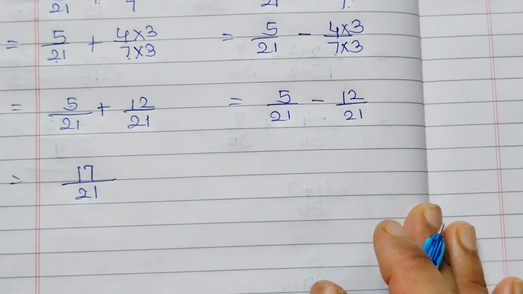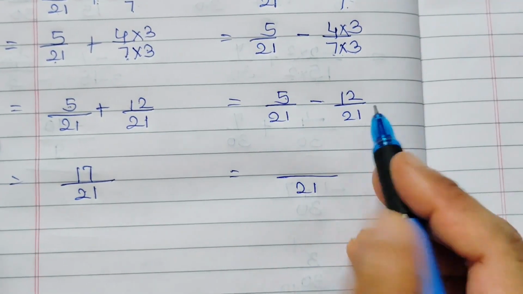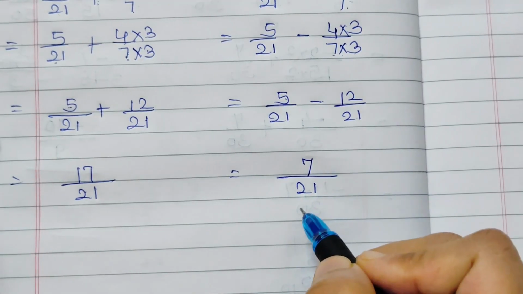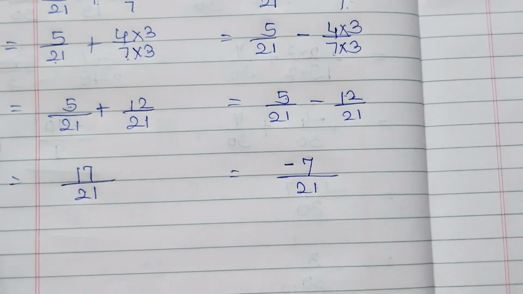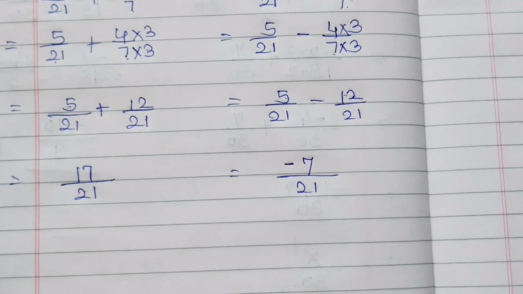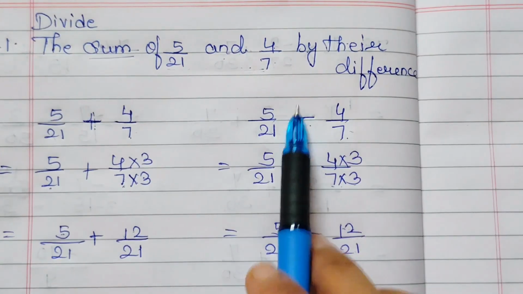Okay. Now here 21, 21 common I will write. 5 minus 12 is what? 7. Okay, now who is bigger? 12. What is the sign of 12? Minus. So what I get? Minus 7 upon 21. Okay, now this is the difference, the answer for difference we got.